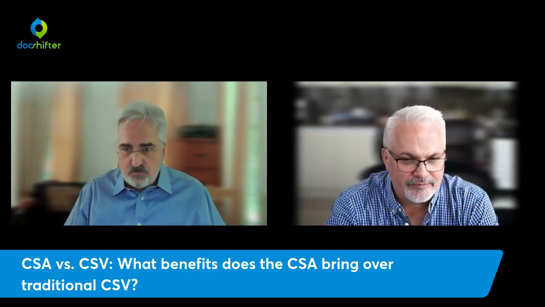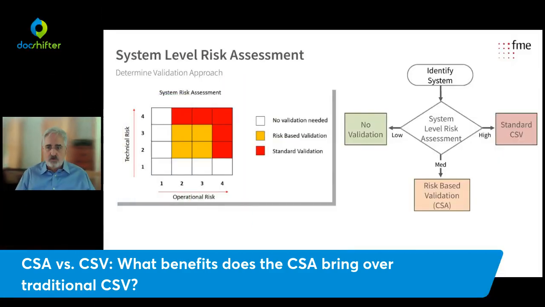So let's take a look quickly at how we even do CSA. How do we do a risk-based approach? So I have a couple illustrations to walk you through that. So let's take a look at this first slide. And this is looking at the system level itself. So assessing this piece of software that we're about to implement, whether it's vault registrations, whether it's a LIMS system, whether it's a document management system, whatever it is.